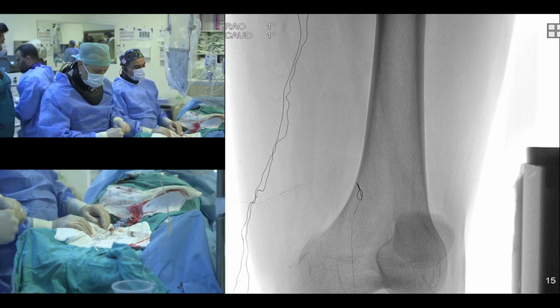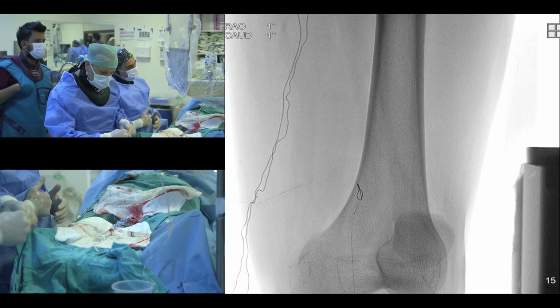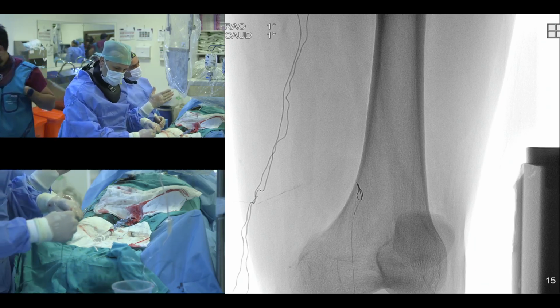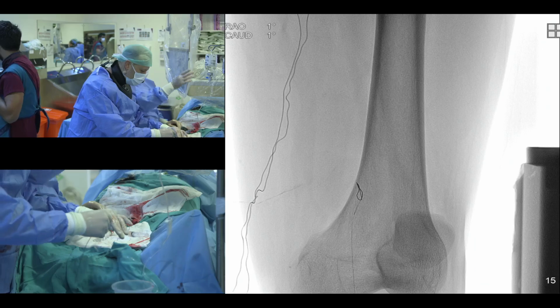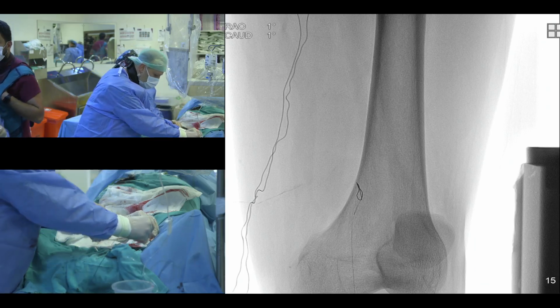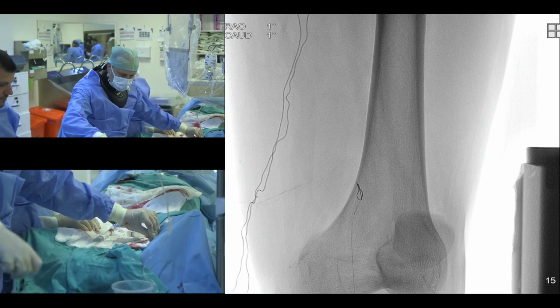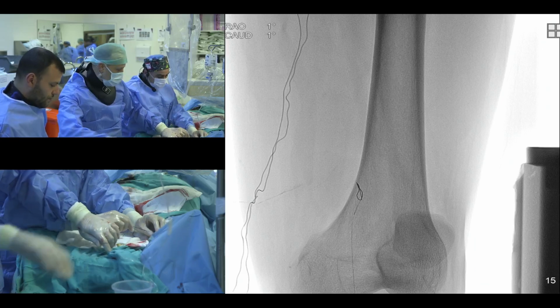I think the deep profunda artery should be protected. Yes, of course.